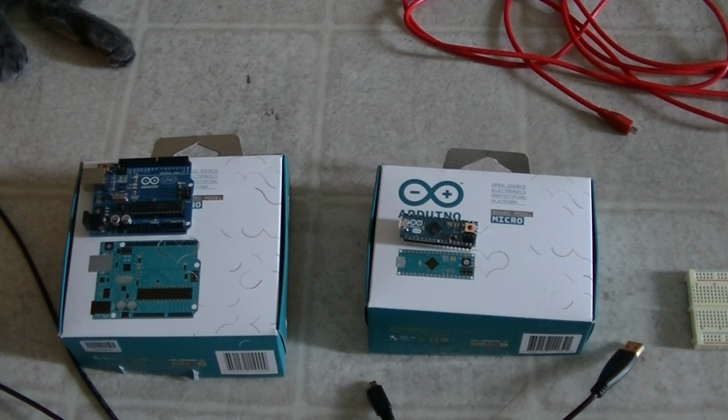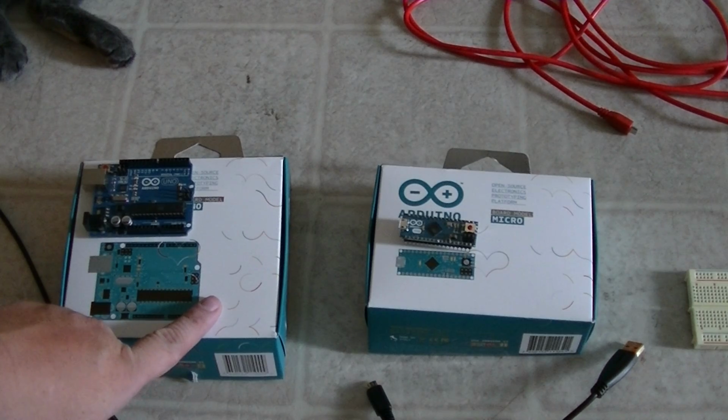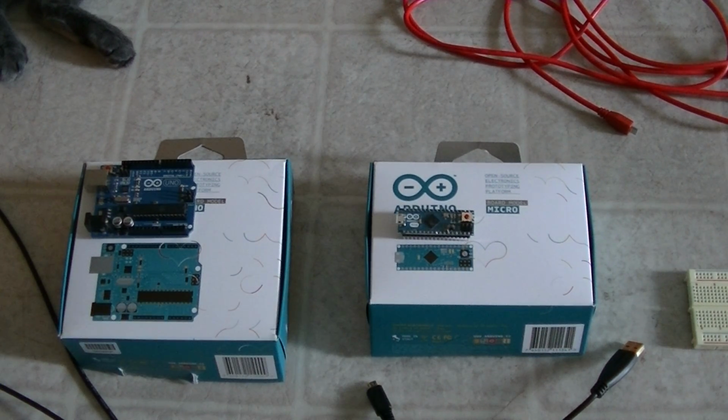My first one here is going to be: what is an Arduino? As you can see here, I've got a couple different Arduinos. I've got the Arduino Uno and the Arduino Micro. They come in several different types, and I'll discuss that a little bit later.